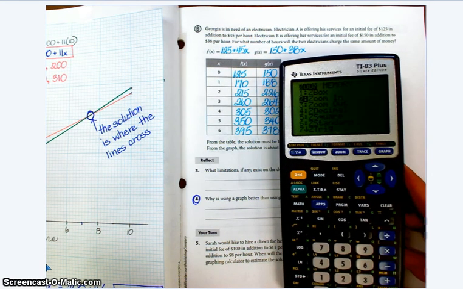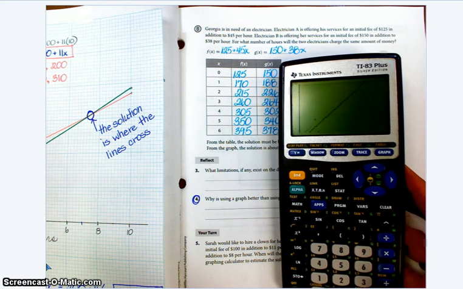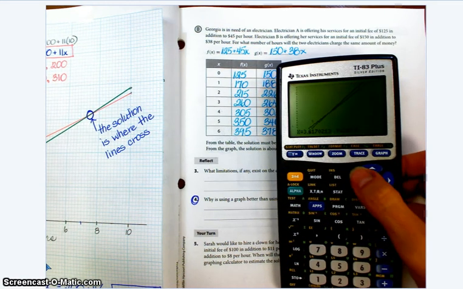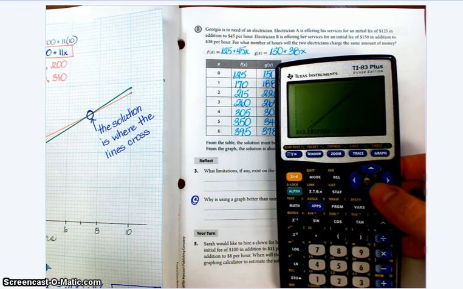You have to hit 2 to zoom in. Okay, and then if I hit enter again, it'll redraw it zoomed in, and that looks pretty good. And then if I hit enter, it'll zoom in some more, and now I can tell I'm off just a tad. Okay, to me that looks pretty good.